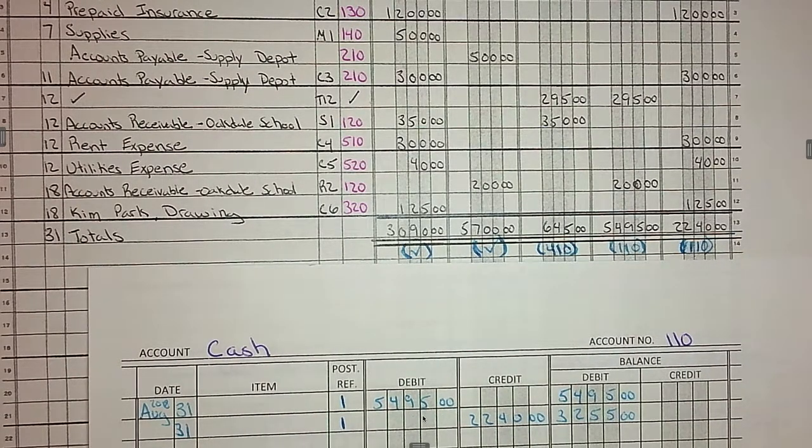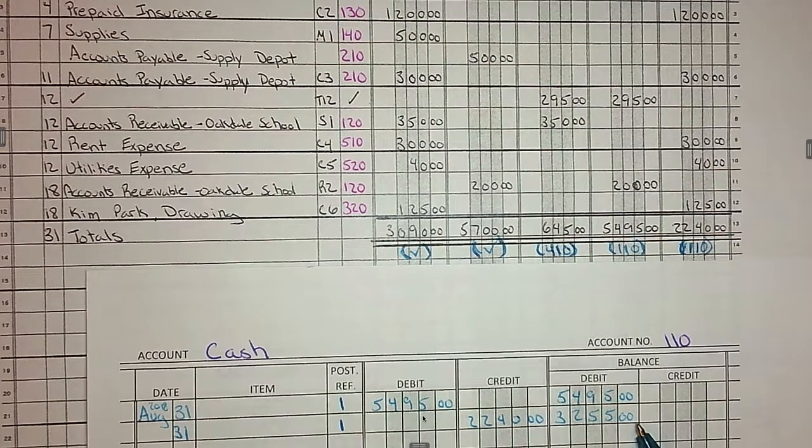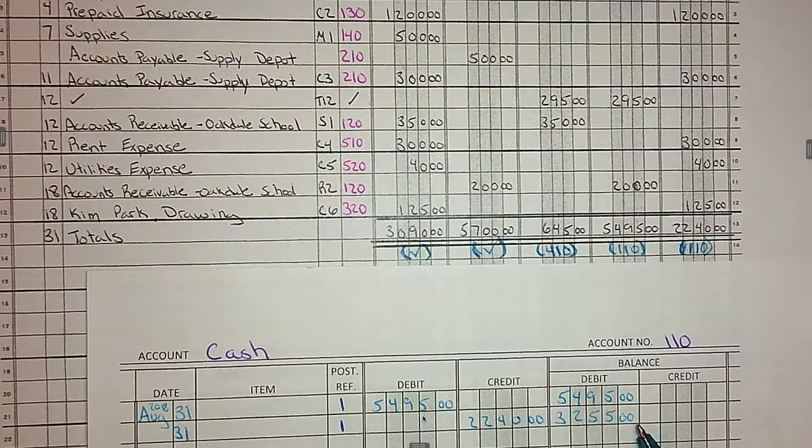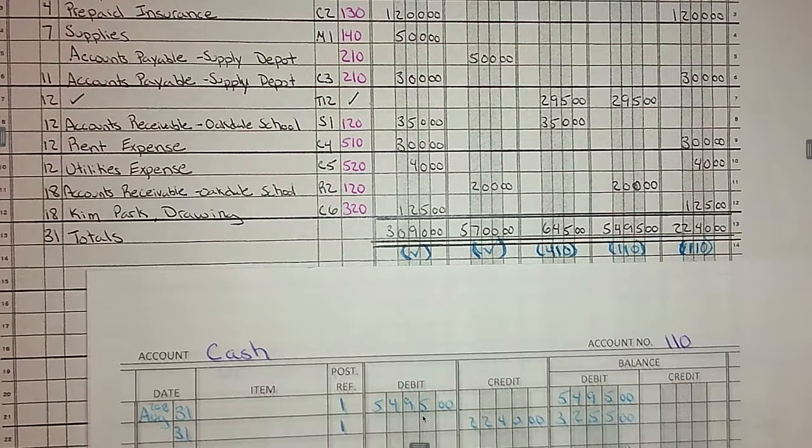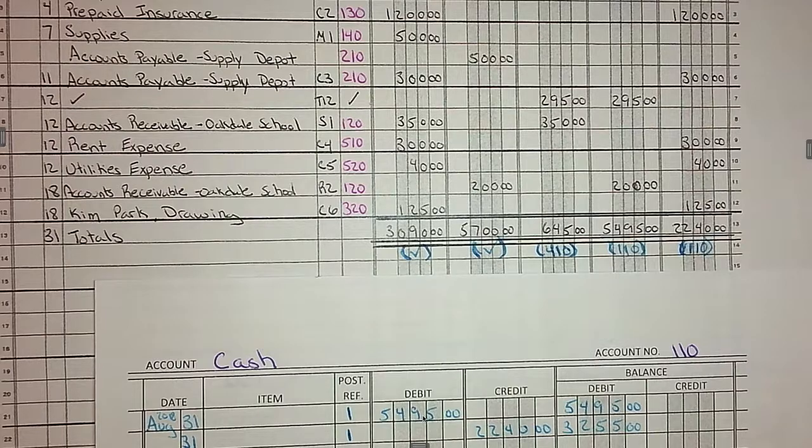If you remember back to the last chapter, you had to do proving cash. You had to make sure this is the number that would match the checkbook balance when we proved cash. So they're the same thing. And that's it. That's section 3.